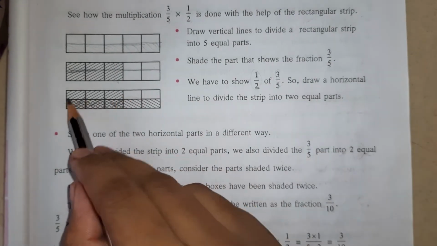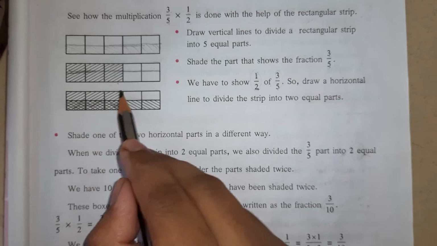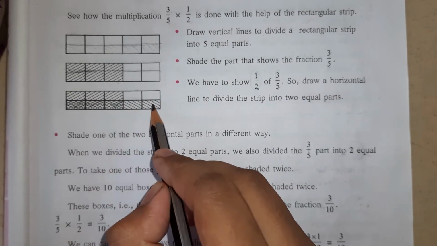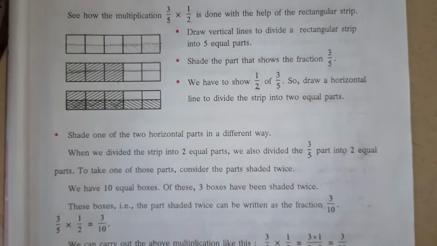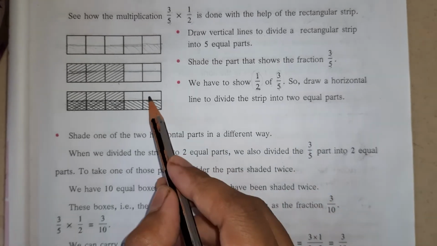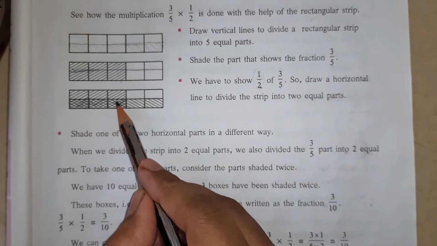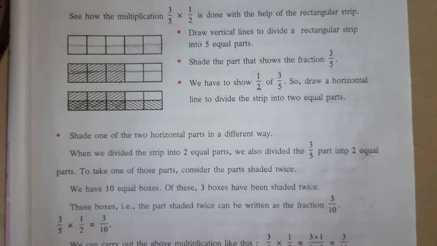Now observe properly. Total how many boxes are there? 1, 2, 3, 4, 5, 6, 7, 8, 9, 10. So we have 10 equal boxes. Of these, 3 boxes have been shaded twice. Out of these 10 boxes, these 3 boxes have been shaded twice. Double they have been shaded.